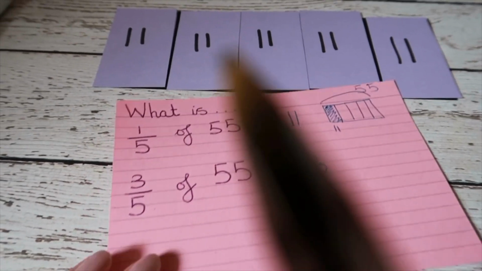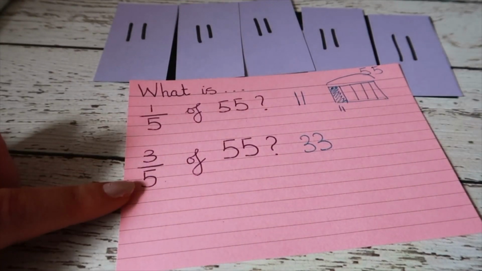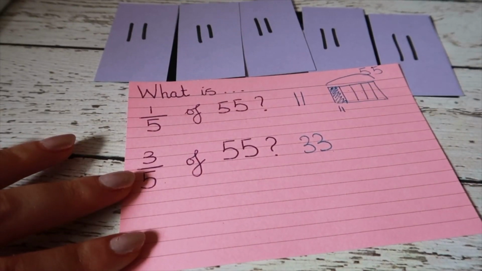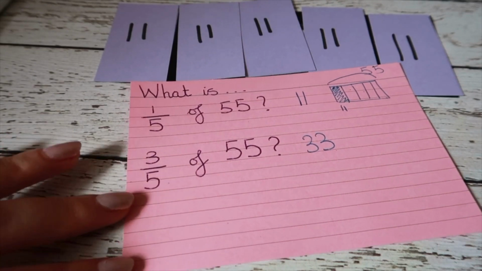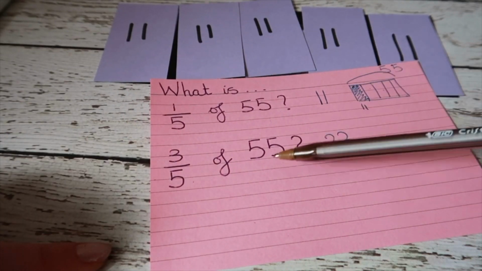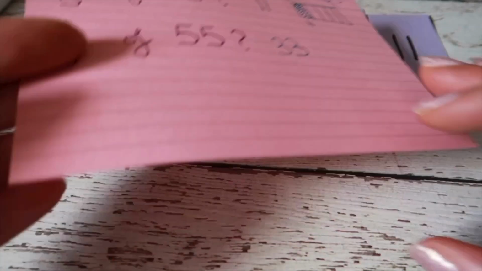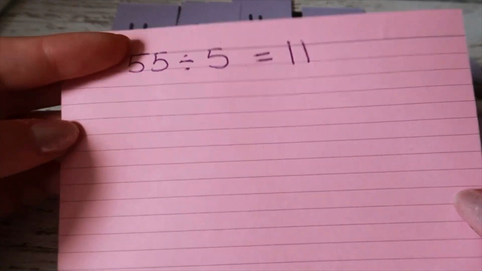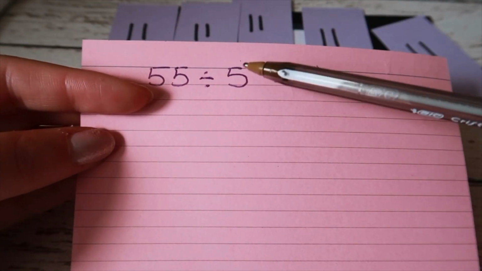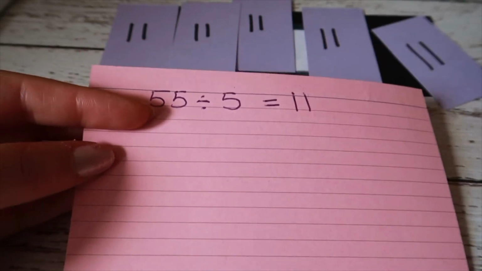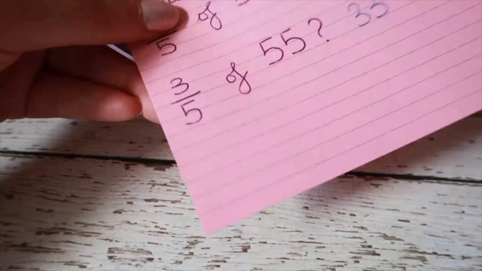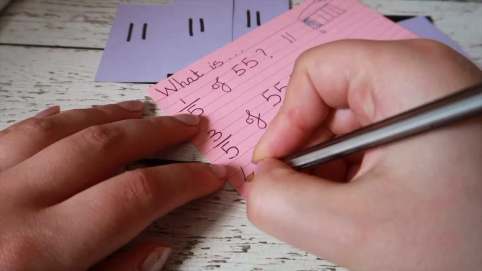And then for the second one, what you would do for 3/5 of 55, you'd draw exactly the same, but this time you might shade in 3 out of the 5 boxes. So feel free, even if you work out the question, just to draw it and do a pictorial sort of picture to represent the question. And remember, we always, as a first step, find out one equal part.